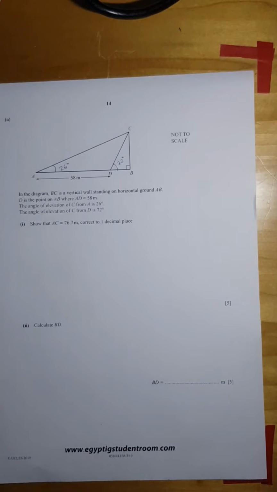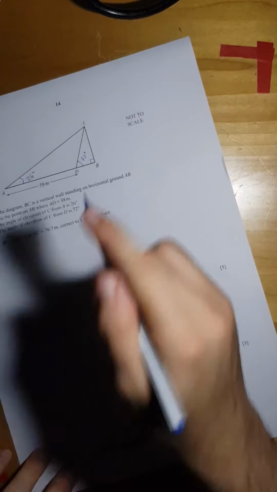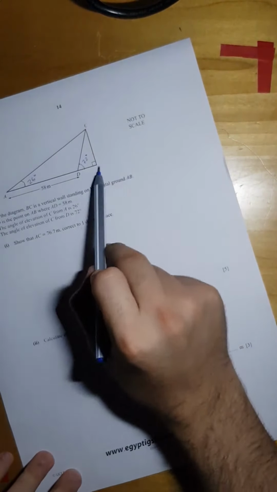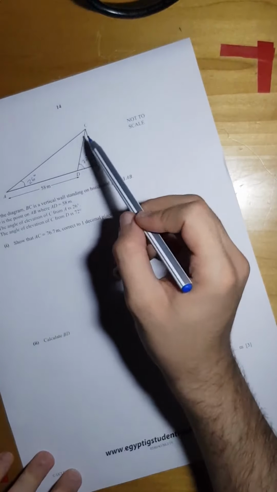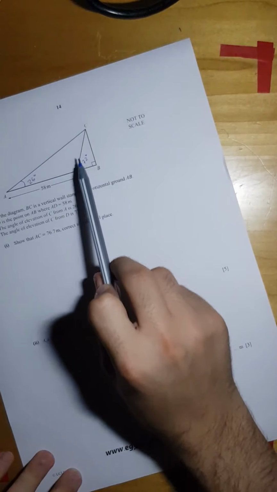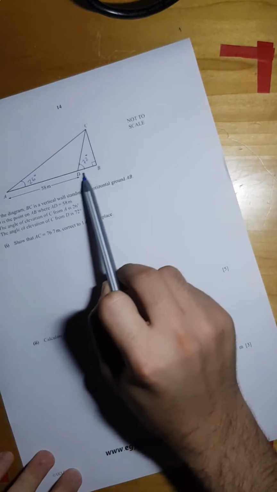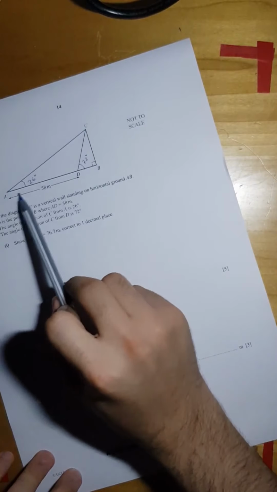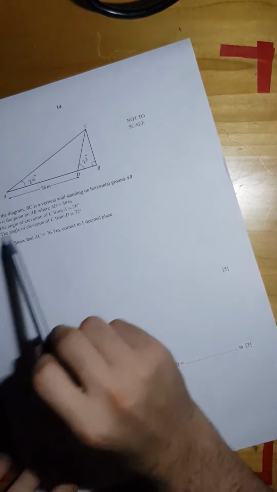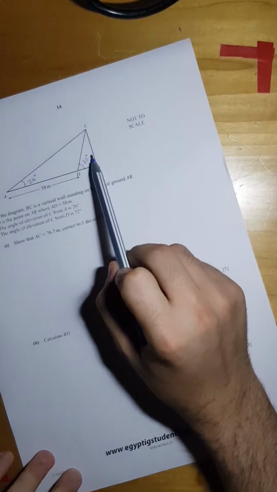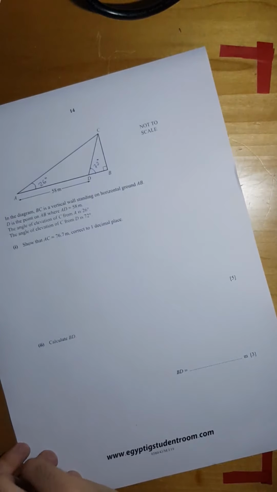Now, how are we going to go about solving this question? There are two triangles: the large one, which is a right angle triangle, and the small one, which is also a right angle triangle.